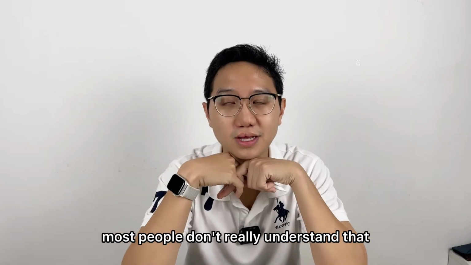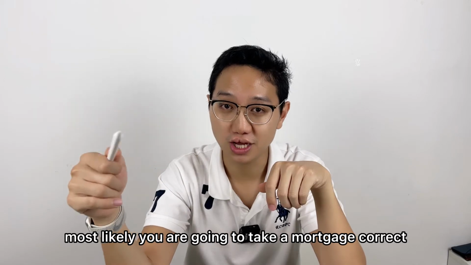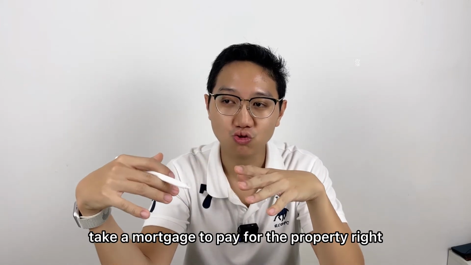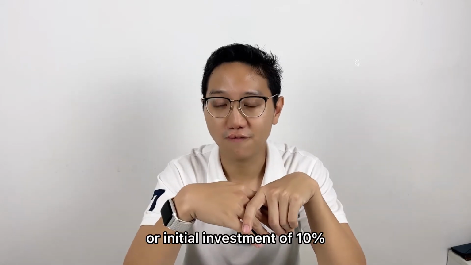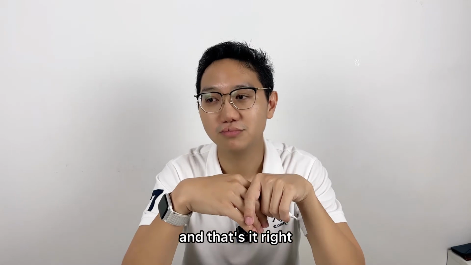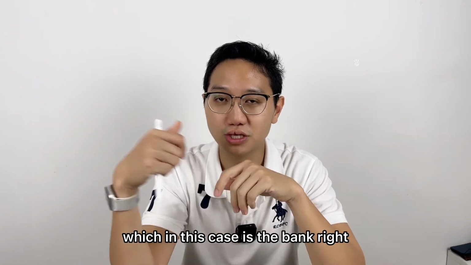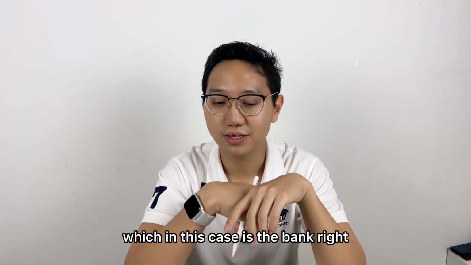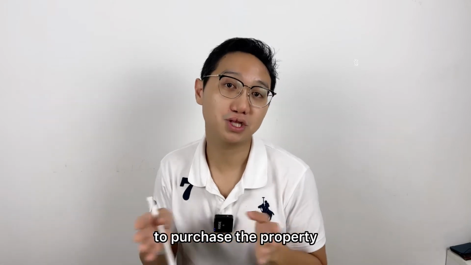However, most people don't really understand that when you buy property, most likely you are going to take a mortgage to pay for the property, right? So you would only put a small down payment or initial investment of 10%, and that's it. Most of it is paid by other people's money, which in this case is the bank. The bank lends you the bulk of the money to purchase the property.